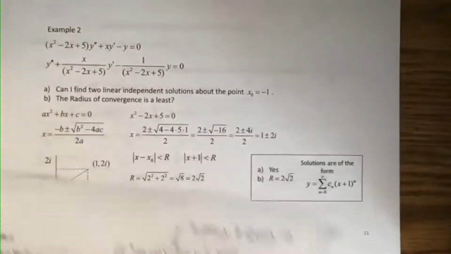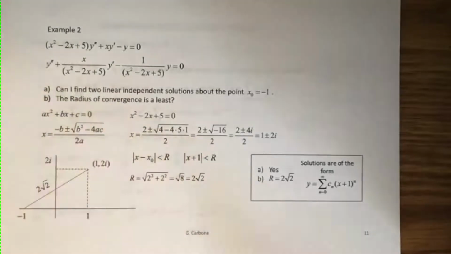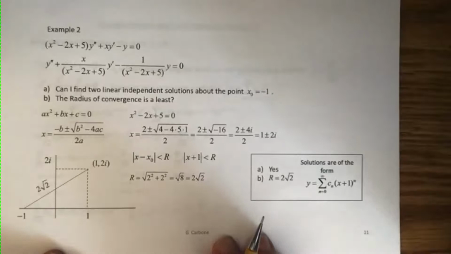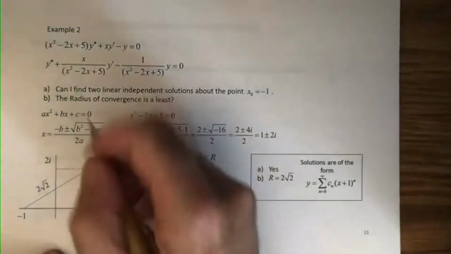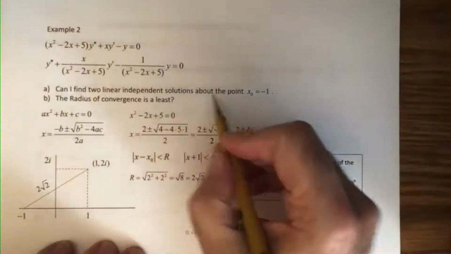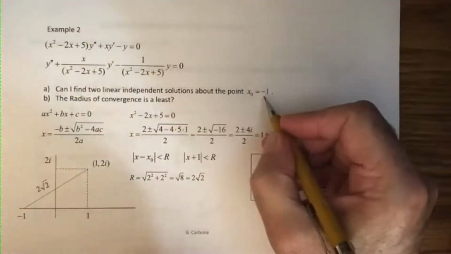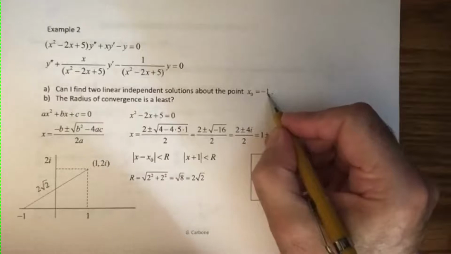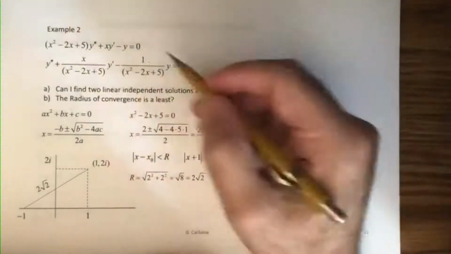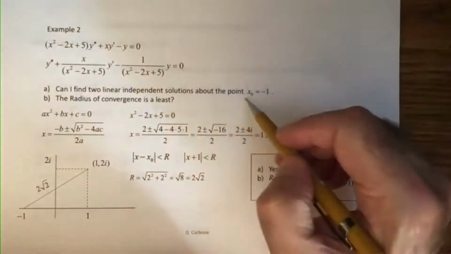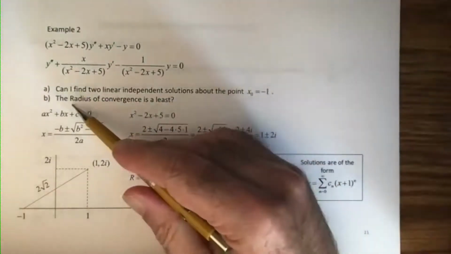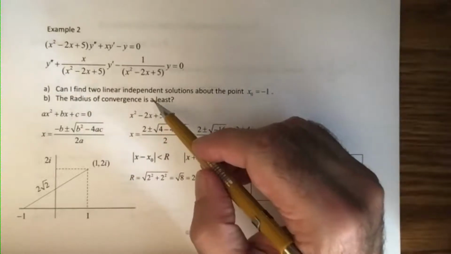Okay, I think there's another problem. Okay, yeah, so here's another problem. Now this time we wanted to find 2 linearly independent solutions about the point, but not 0 this time. This time it's minus 1. So it's the same problem, but find 2 linearly independent solutions about the point minus 1. And we want to find the radius of convergence is at least what.